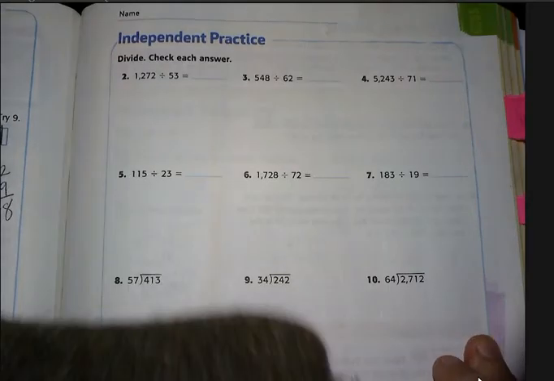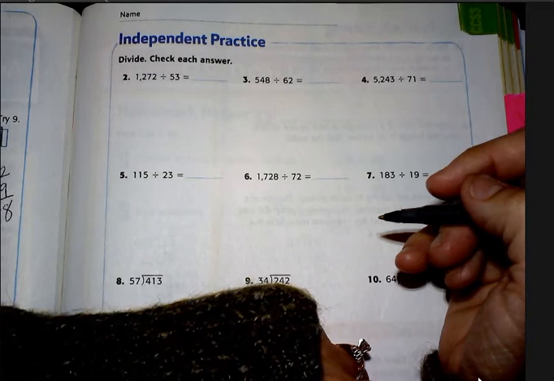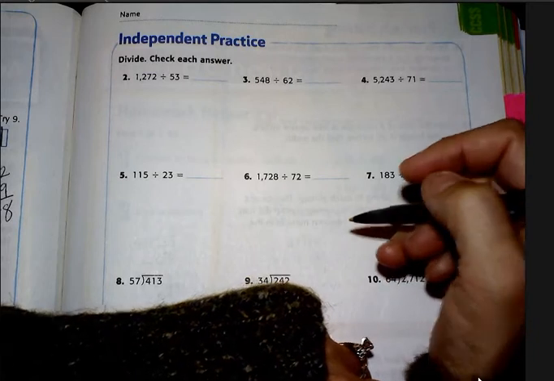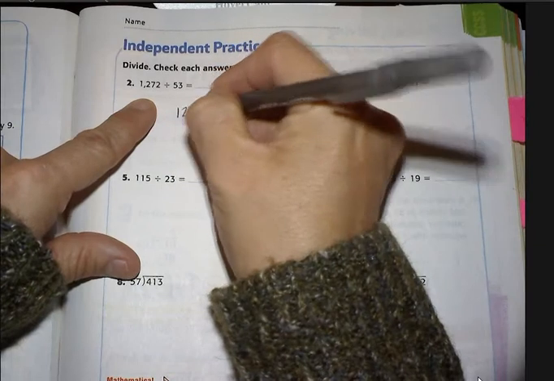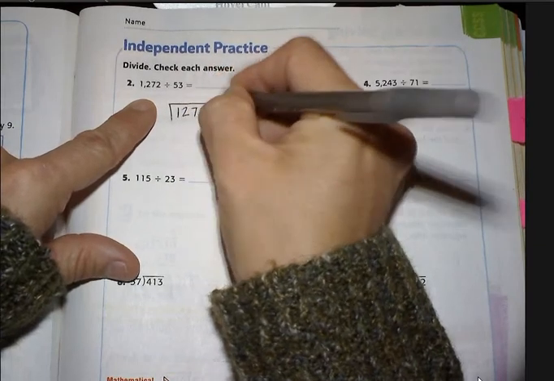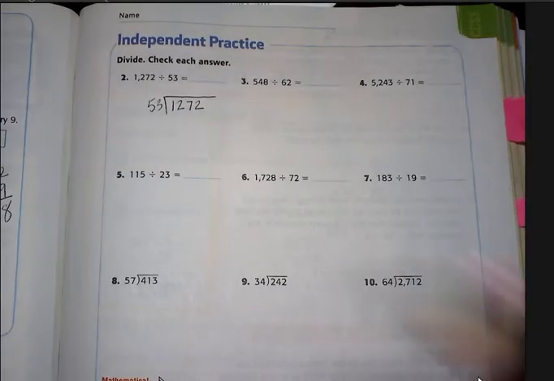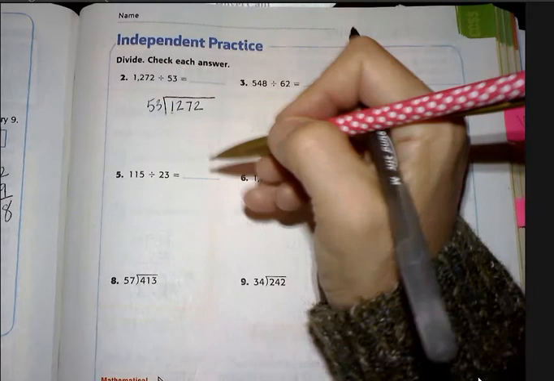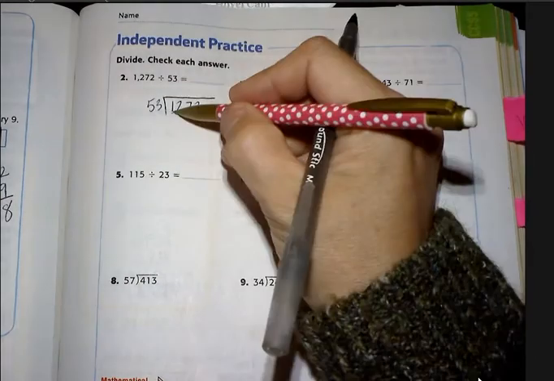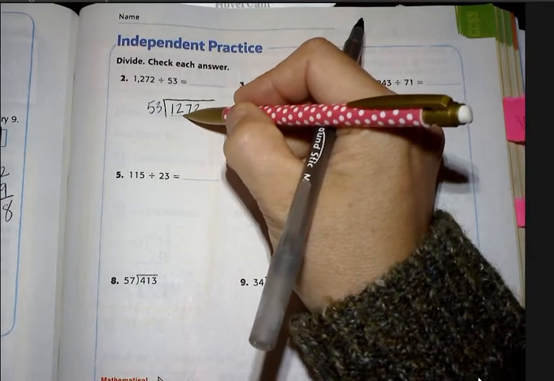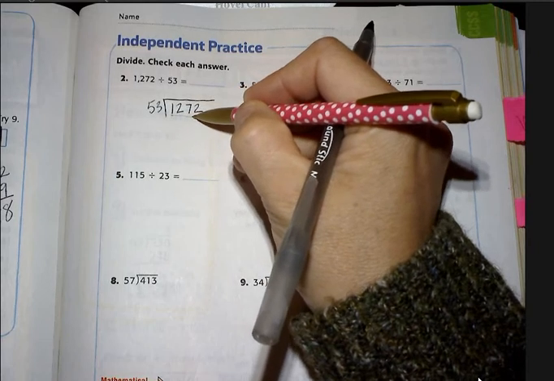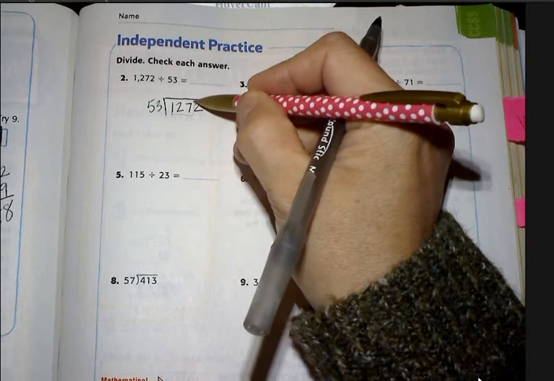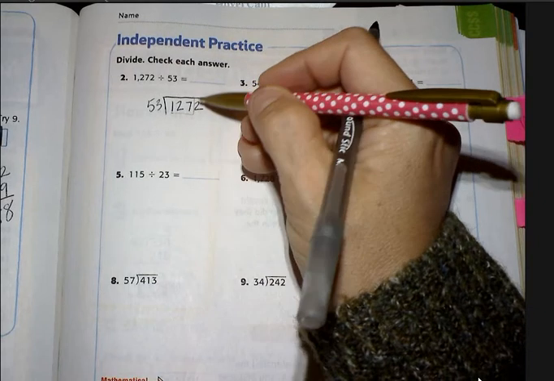So 1,272 divided by 53. Which number goes in the house? The first number goes in the house. So I'm going to write 1,272 divided by 53. Now when I take a look at this, can 53 fit into 1? No, definitely not. Can 53 fit into 12? No, it's still bigger than 12. Can 53 fit into 127? Yes.